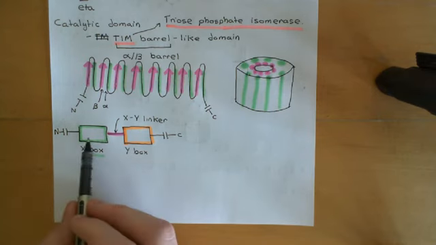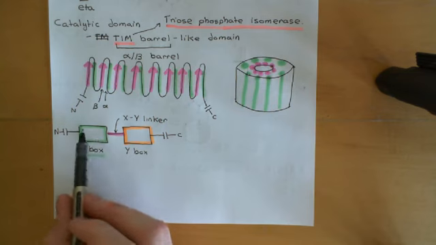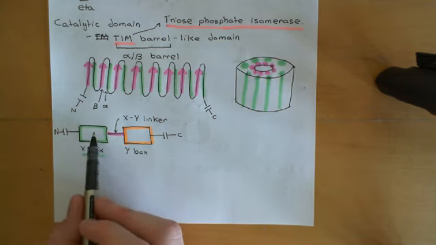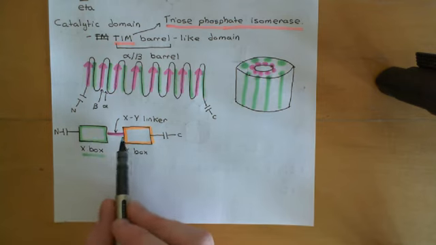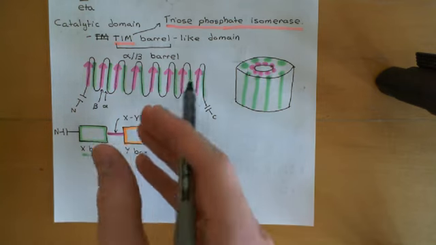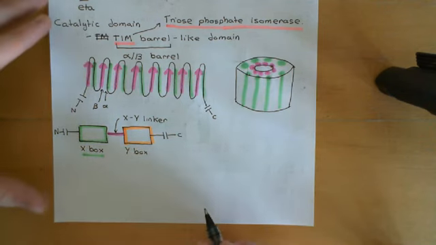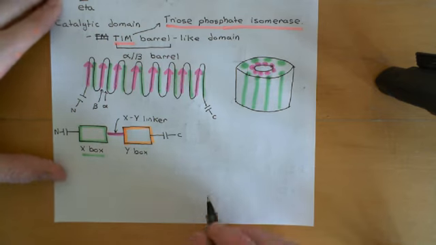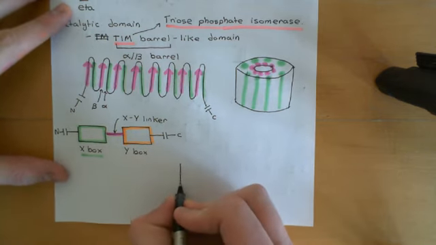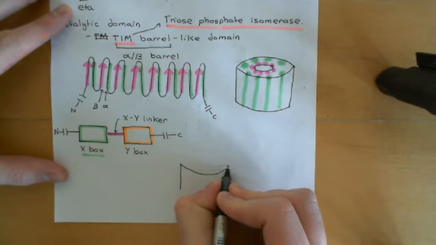This X box region, which I've just coloured in as a blob here, actually contains alternating beta strands and alpha helices, as does the Y box. These contain the two halves of the tin barrel-like domain that's going to be formed in all of these phospholipase C enzymes. So let me now show this folded up.